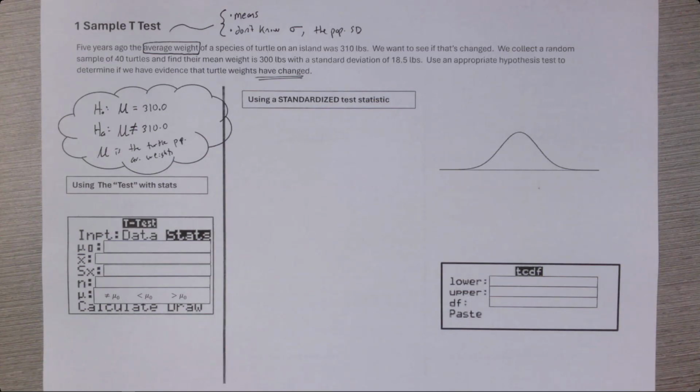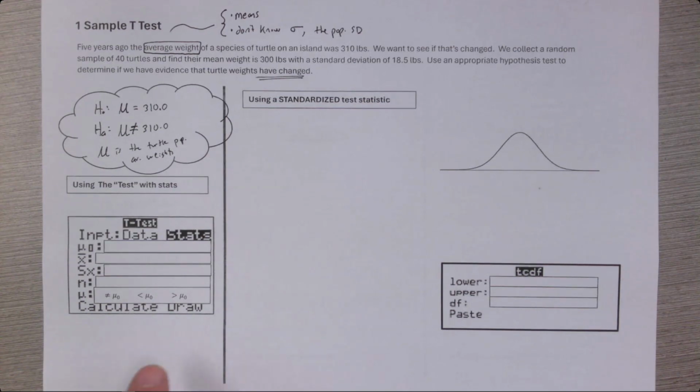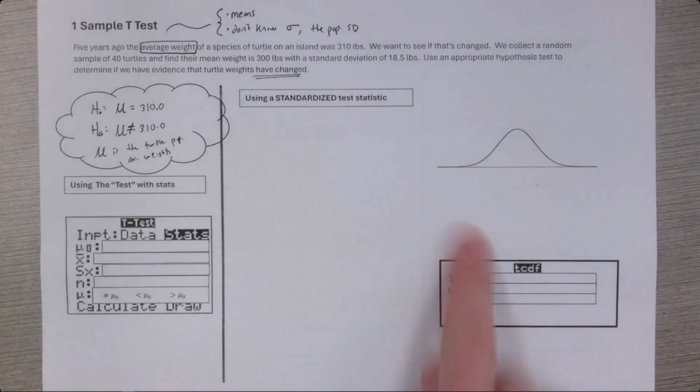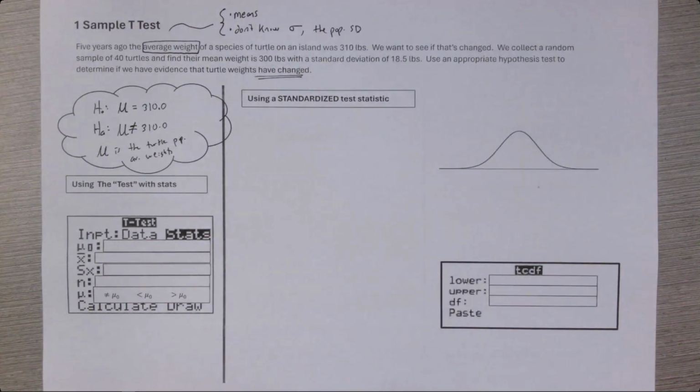Okay, let's say we want to perform a one-sample t-test. These notes are about how you can find p-values a fast way and a thorough way, what's happening under the hood. So let's get a context.